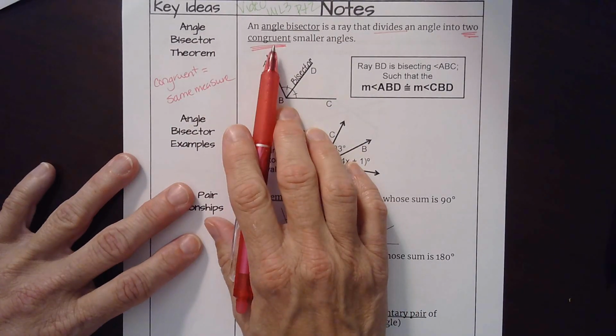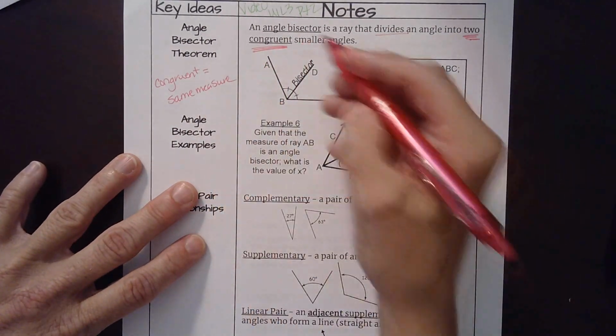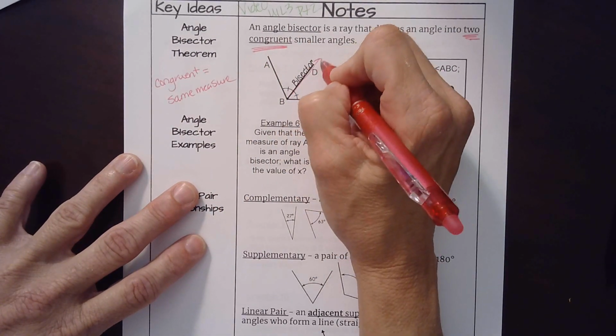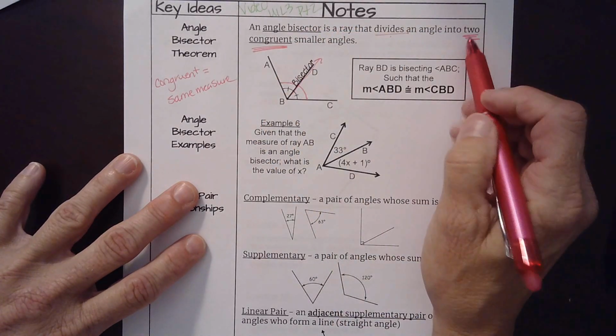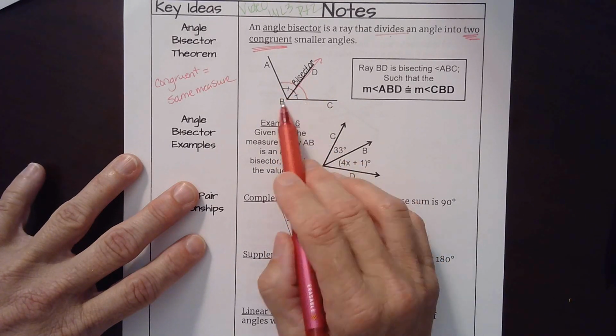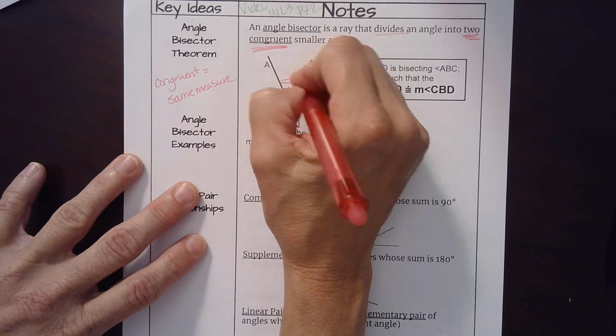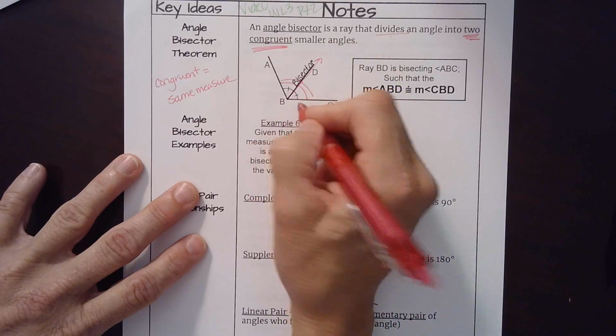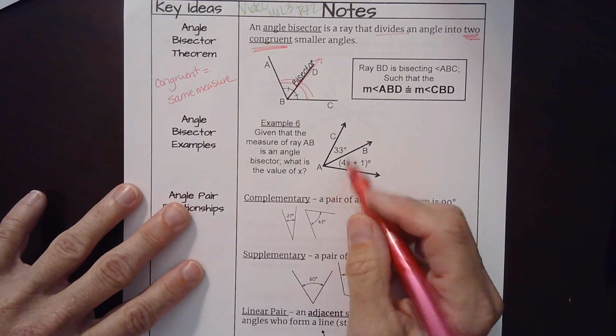So when we say that an angle bisector is a ray that divides this angle into two congruent smaller angles, then what we're saying is that these two smaller angles have the same measure.